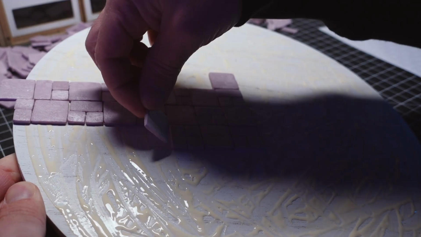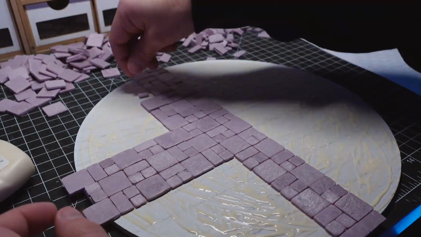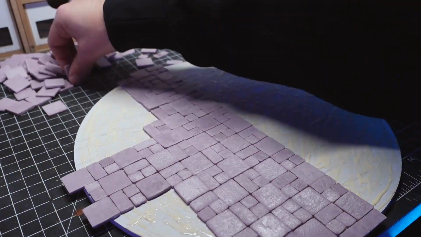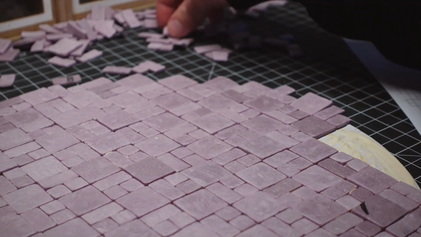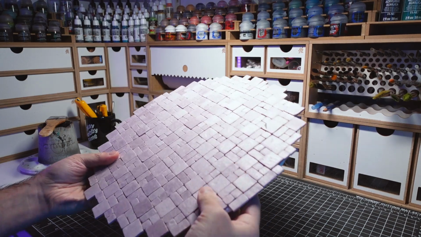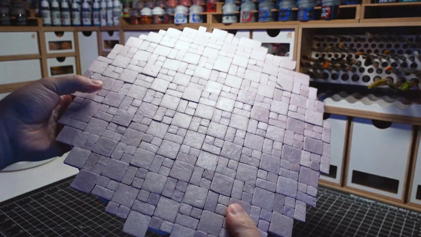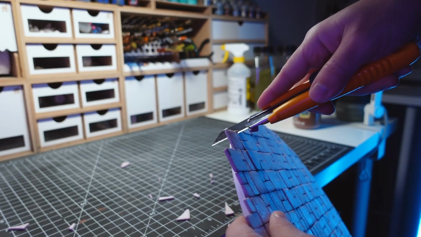This part is pretty tedious, but there's something fun and relaxing about this type of repetitive work. In the end, I'm left with a cobblestone tile that I'm quite happy with. Once the glue is dried, the overhanging tiles are ready to be trimmed down with a utility knife.